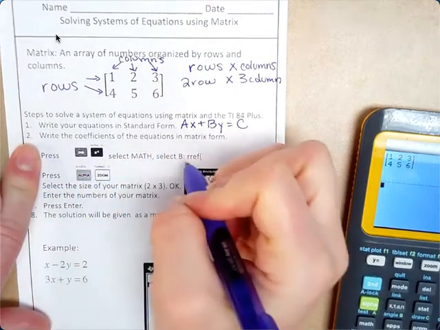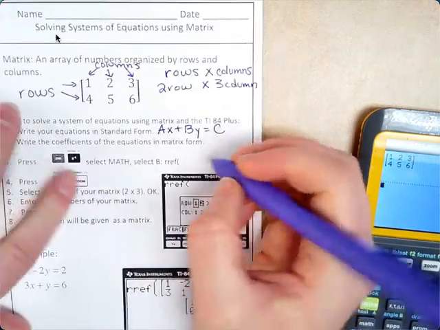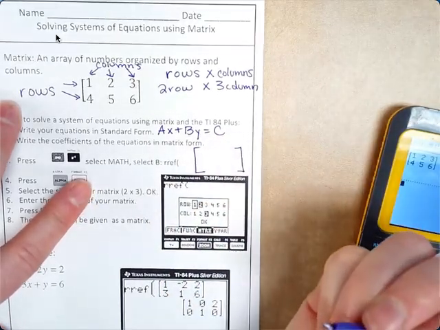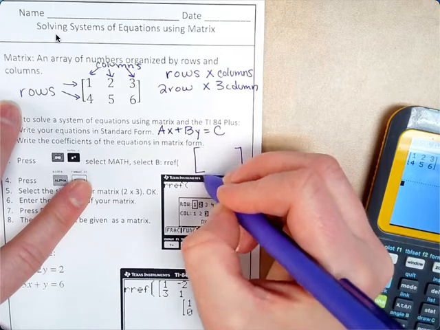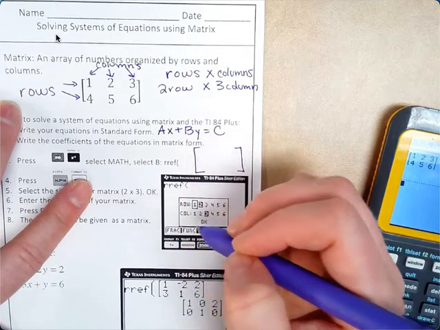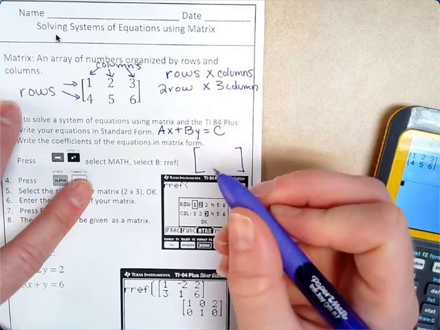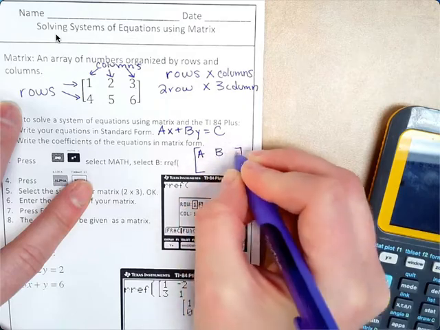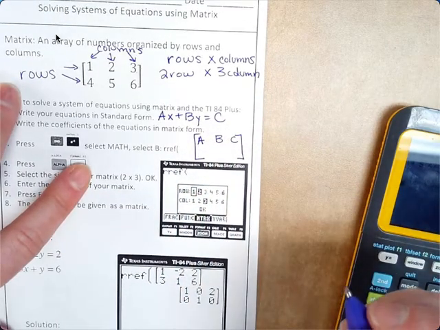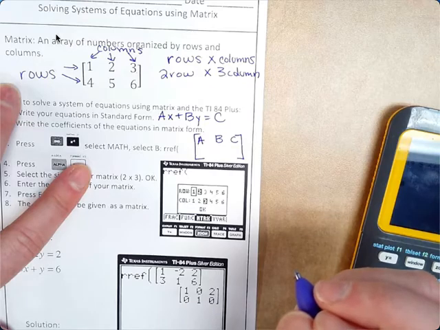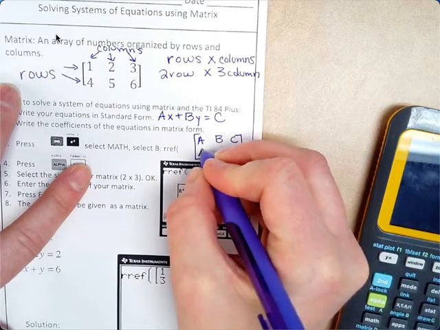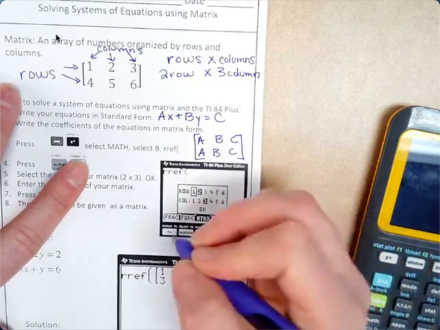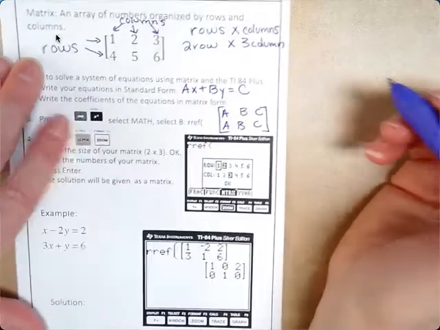And then write the coefficients of the equation in matrix form. So this is what a matrix looks like. It has the brackets. The first column is going to be your x values from your equation. So ax plus by equals c for equation 1. Then you'll have another one for equation 2, a, b, and c. Whatever your coefficients are. Remember, coefficients are the number in front of the variable.